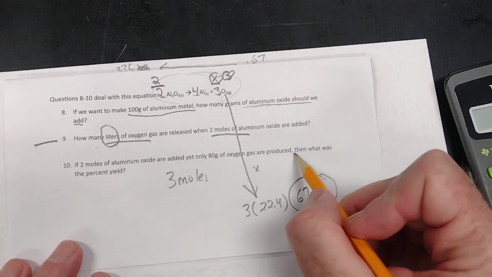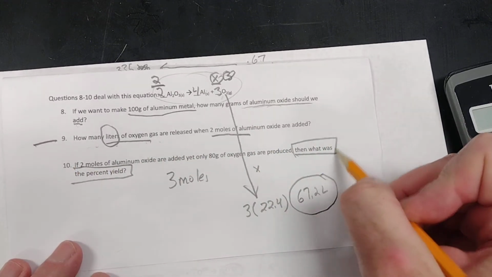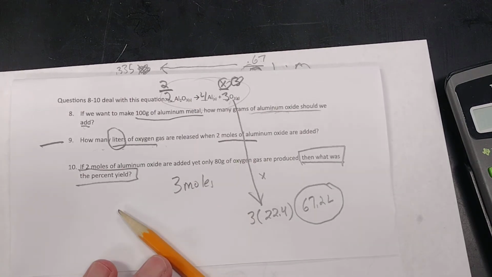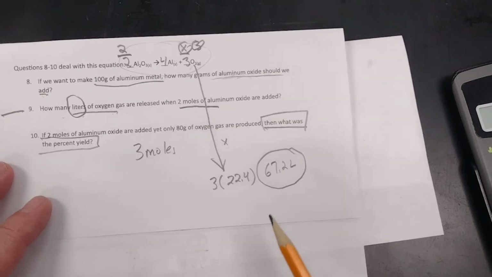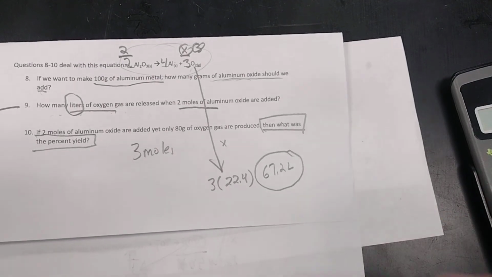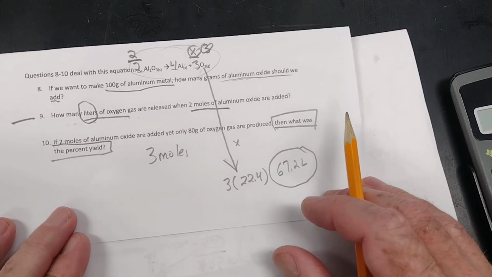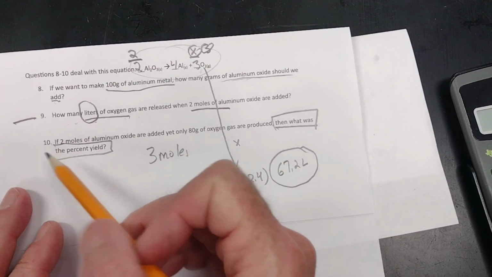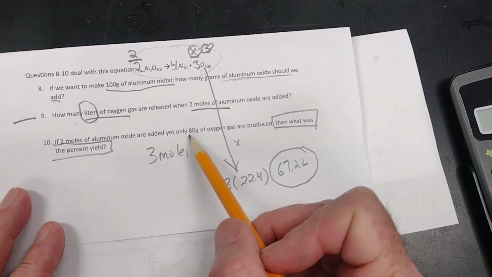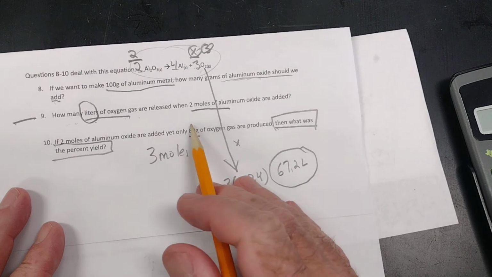Kids, you do not need percent yield unless you are in honors chemistry. And we can go ahead and do this one real quick for my honors people. All right, my honors people, you also have another video on limiting reactant and percent yield that I've posted. But here we go. If 2 moles of aluminum oxide are added, yet only 80 grams of oxygen are produced, then what was the percent yield?